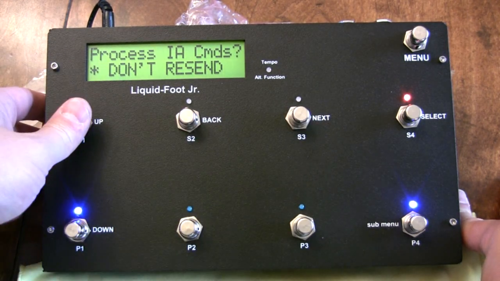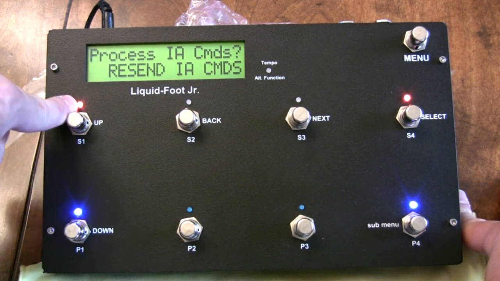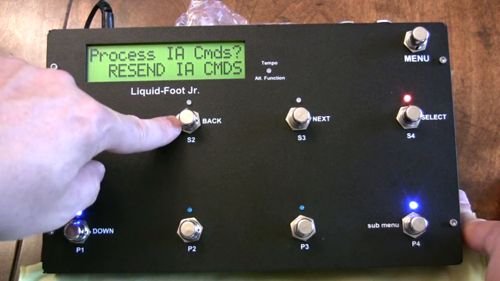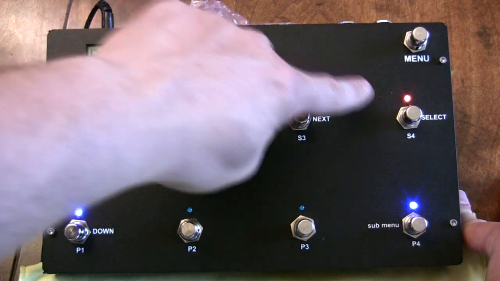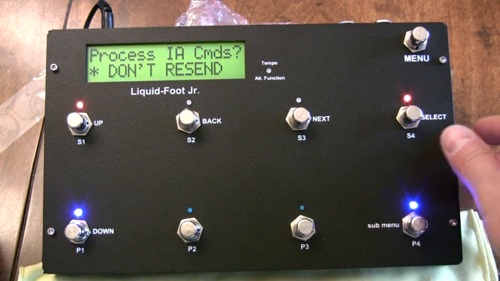So if you have loopers and things like that, you would want to resend IA switches, in which case this switch, since it's red, would send an off message. This one would do nothing because it's off, and this would send an off message. So that's how you program that at a preset level.